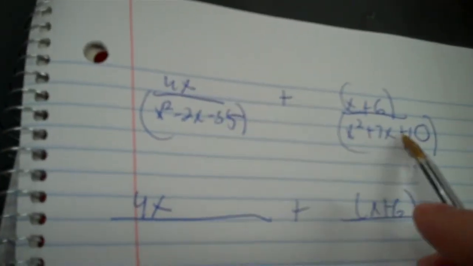Okay, next one, we got 4x over x to the second minus 2x minus 35 plus x plus 6 over x to the second plus 7x plus 10. Okay, so we don't have common denominators, okay? So the tops you drop down, but if you have a plus within the expression, please parenthesize it before you drop it. Now these bottoms, I'm definitely going to parenthesize those. You have 2 minuses and 2 pluses. You need to see if those can be factored on a piece of paper, okay?